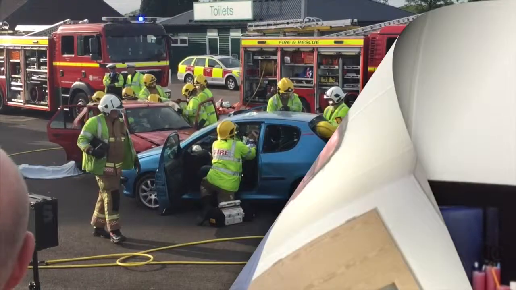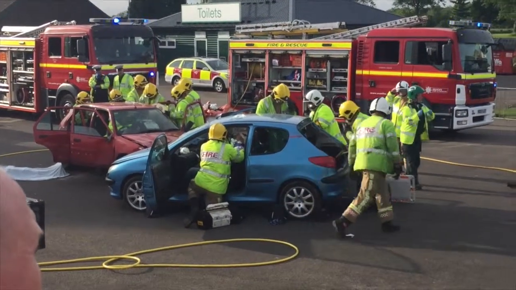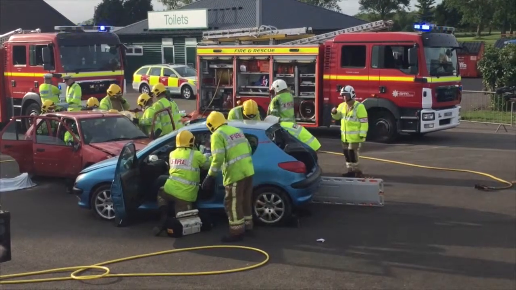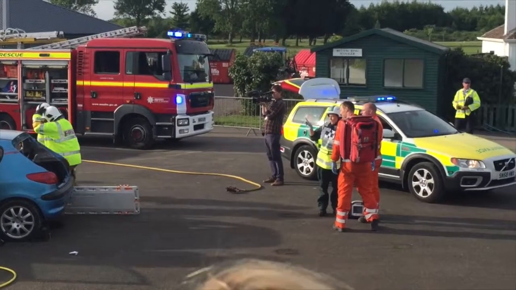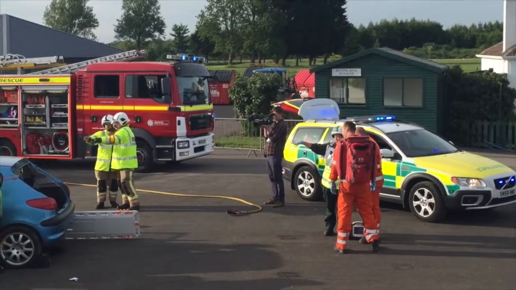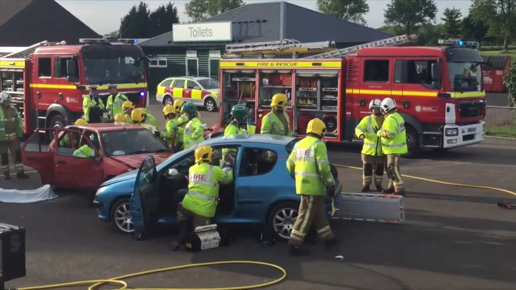Thanks. Care team are just arriving now. These are the guys in orange. We have a doctor and we have a critical care paramedic. So these are bringing with them their medical equipment, with extra medical equipment that they can provide, as well as extra drugs and medicine that the road paramedics might not have with them.